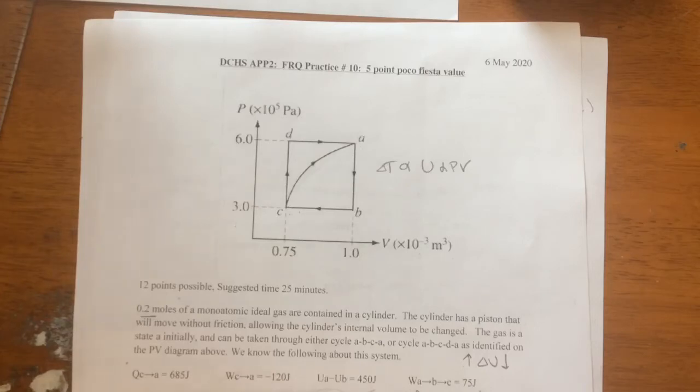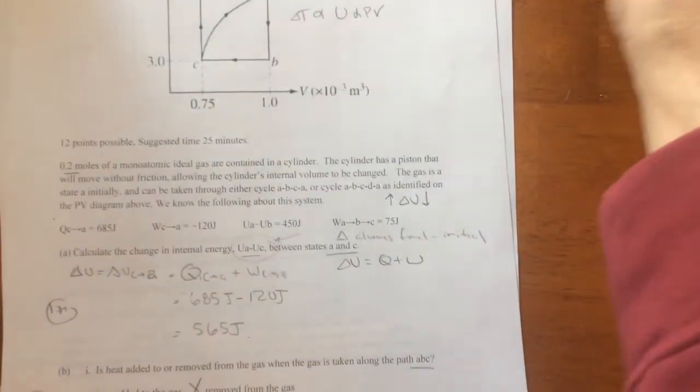So we're told we've got our change in heat. We've got our work. So our change in heat minus our work, 565 joules. That's good. Again, there's a subtlety. You notice how different that is?